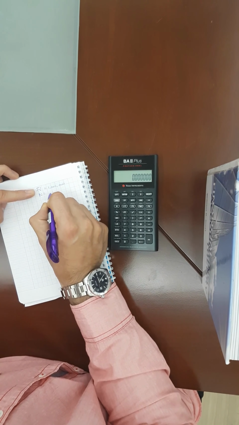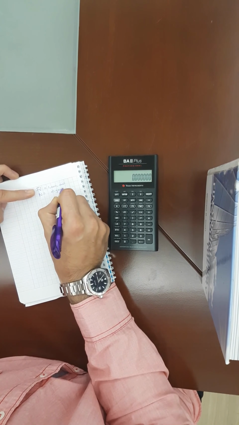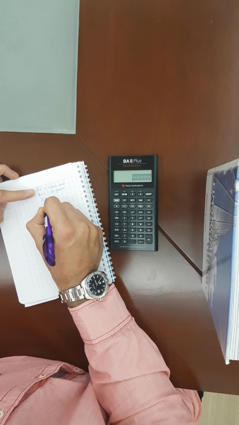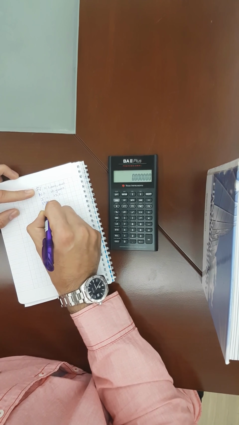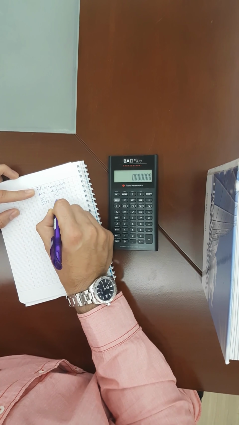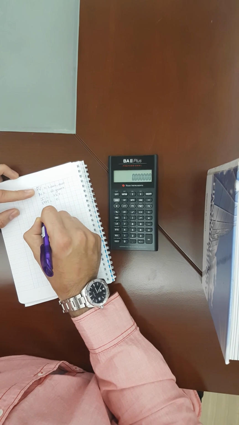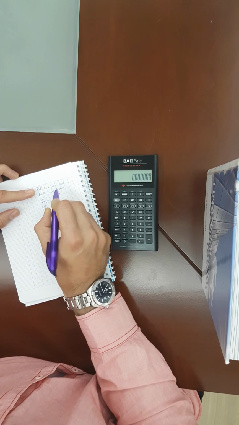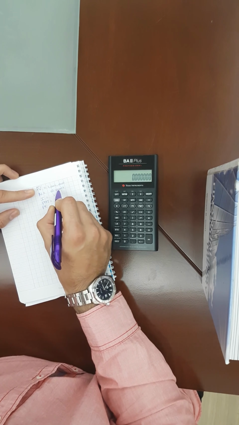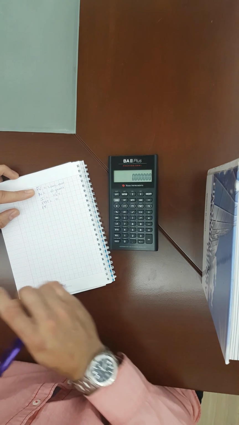in a time of 10 years at the discount rate of 12%, and we are adding nothing annually, so the payment is 0. Compute my present value, so how much I need to invest today in order to reach this $1 million in 10 years at the 12% discount rate.